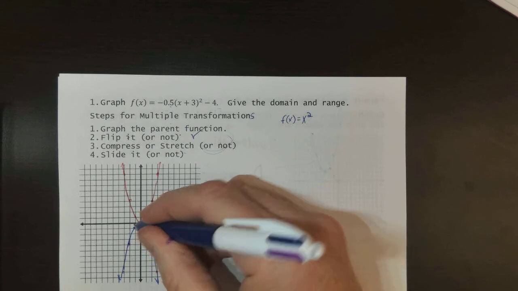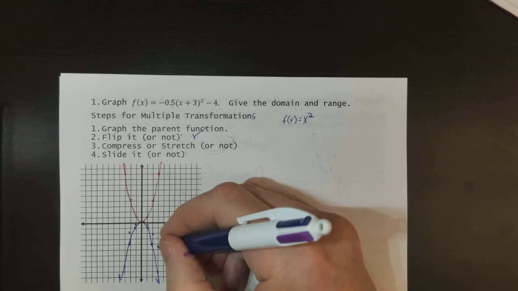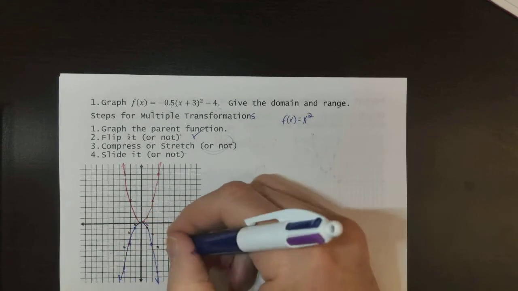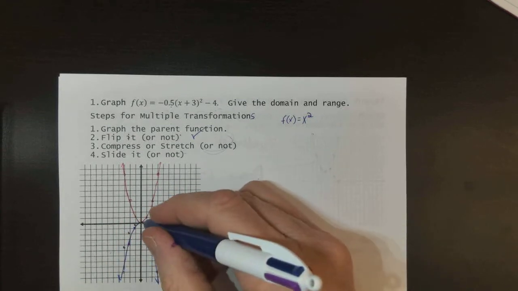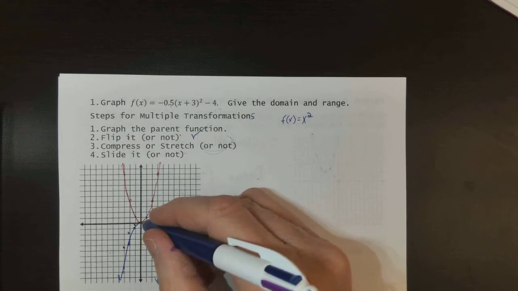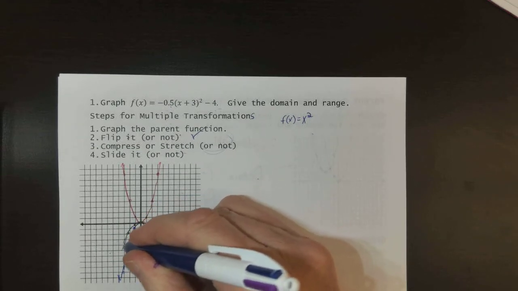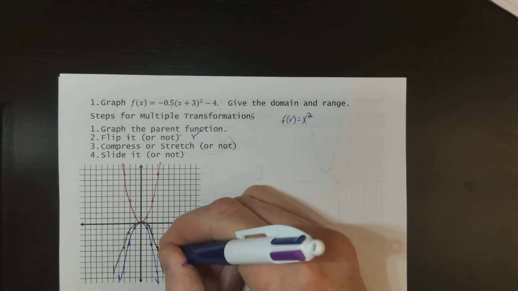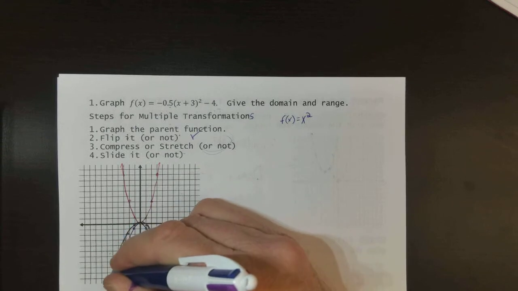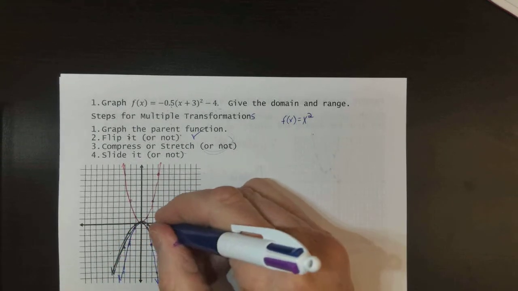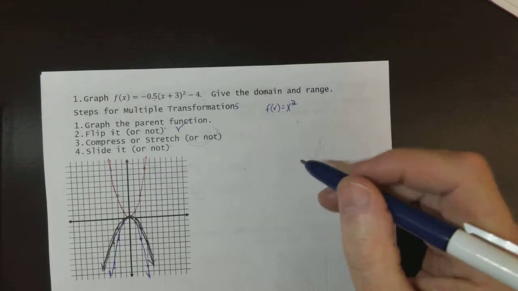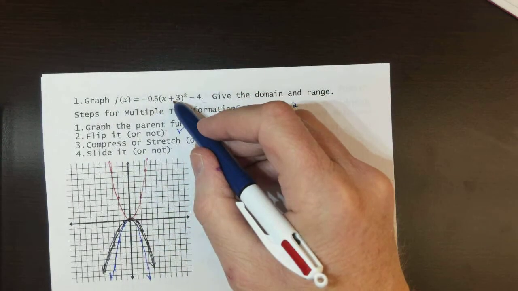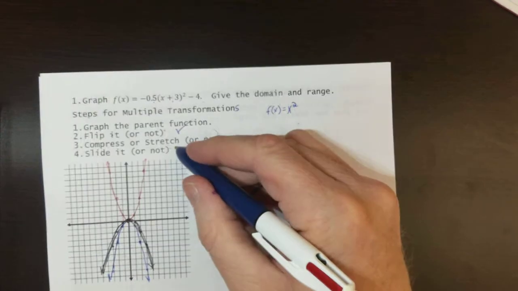And then we come and do the same things over here. Okay, and I'm just kind of looking over at the reflection there. So now I have that drawn. Okay. And then we take it and we slide this point. Okay. We do slide it.